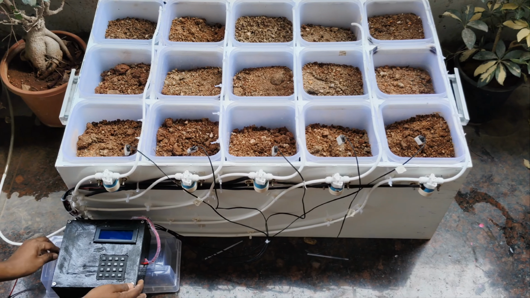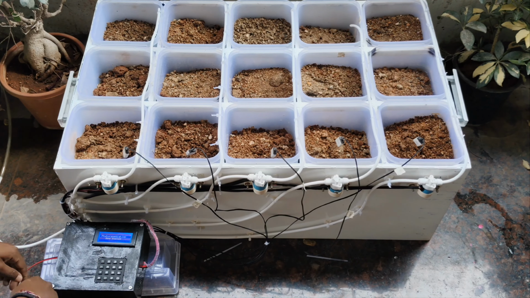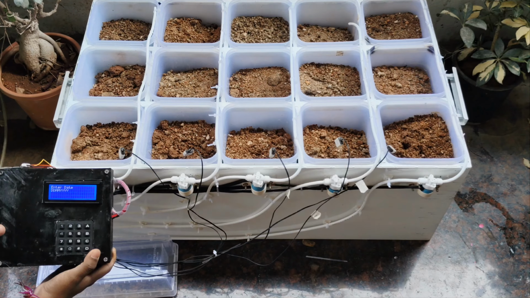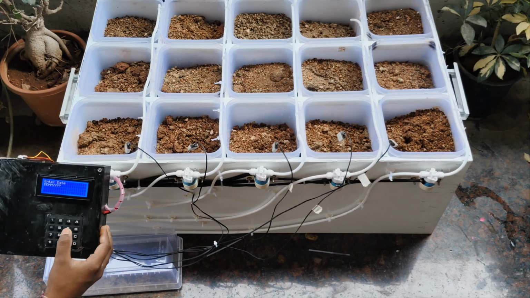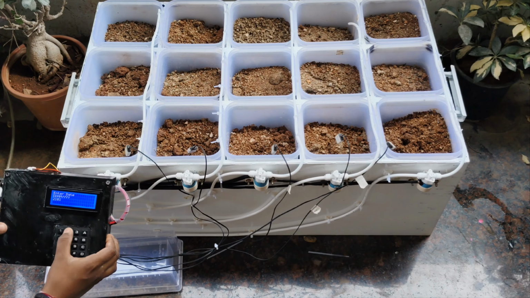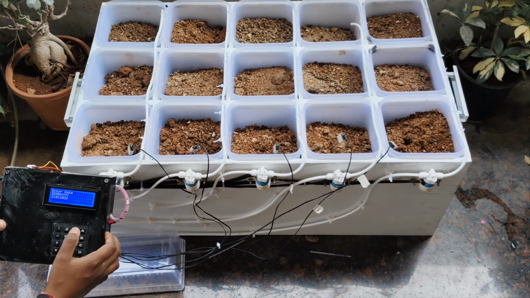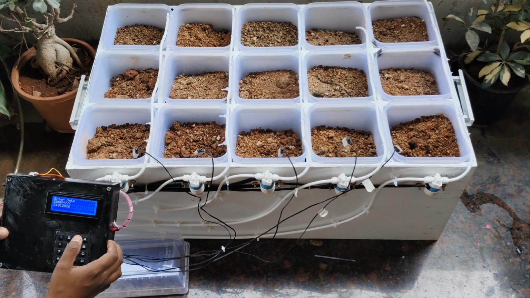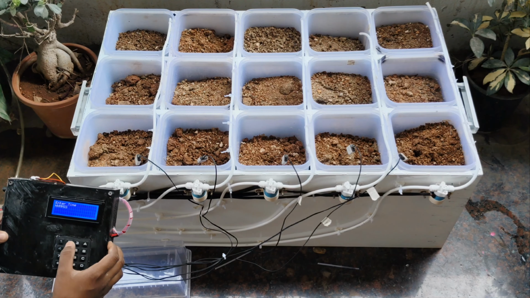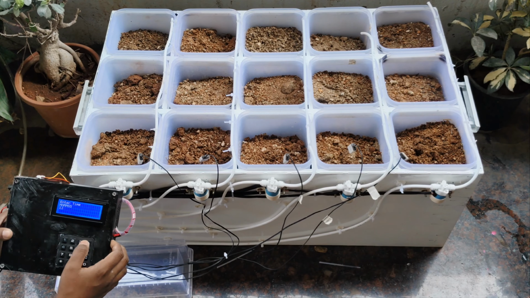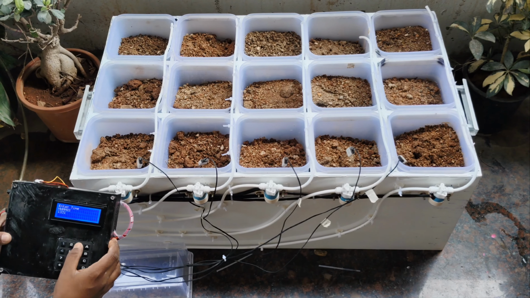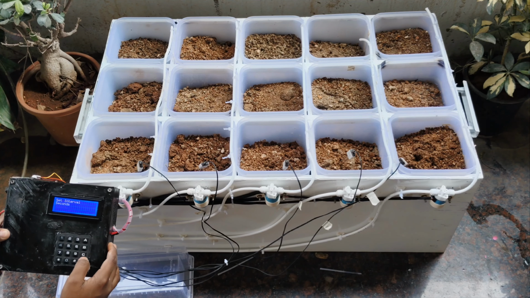So I am switching on the supply. It is asking for the date. So I am entering the date: today is 21, the month is first, and the year is 2026. To save the date, I'm pressing hash to save. It is asking for the time. The time is 1, the minutes are 31, and the seconds I'll put as 30, and it is asking for the hash.